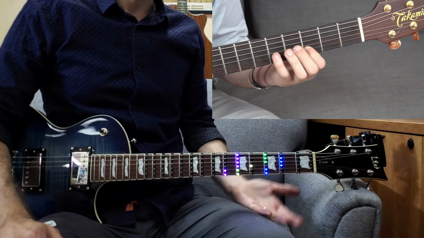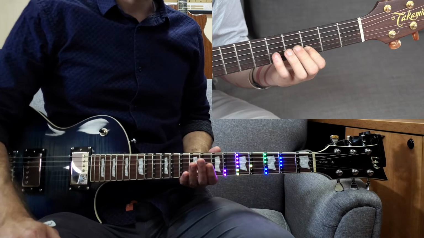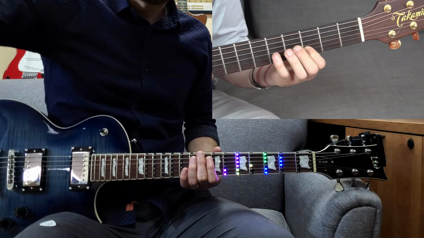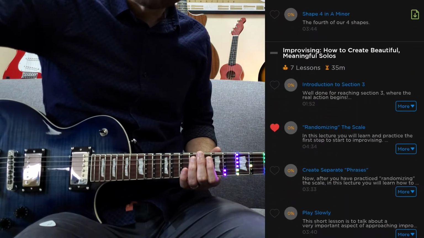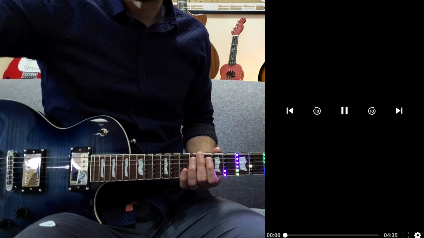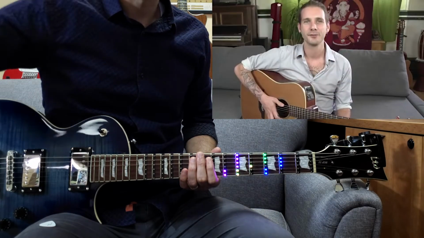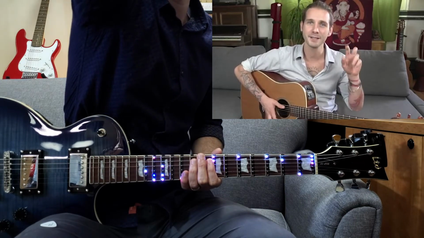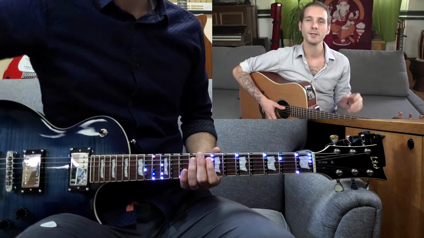So this brings up the point, though. How do you create your own solo? Let's see. This would be down here in randomizing the scale. So finally, here's the first step to starting to improvise, is what I call randomizing the scale. So how does it work?